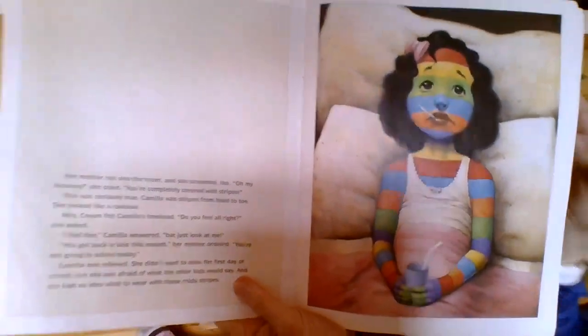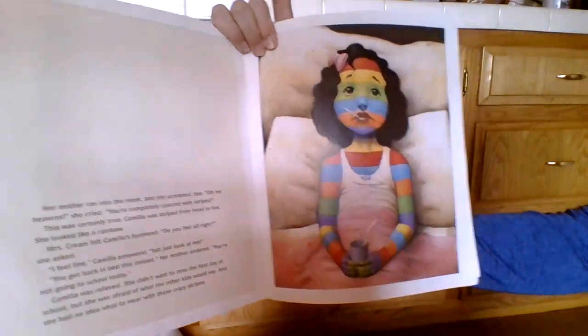Writing on this side, illustration. Focus on the illustration.